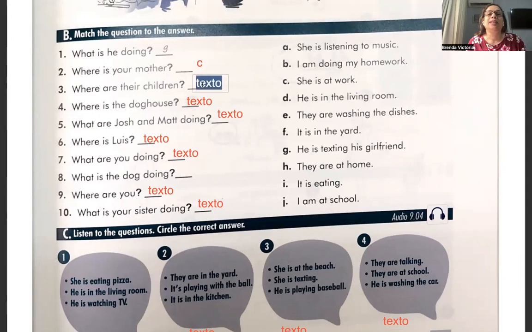Okay, where are the children? We looked for they, porque the children es lo mismo que they. Tenemos they are washing the dishes or they are at home. Como la pregunta es where, it's dónde. We have to write H, at home. Where is the dog house? ¿Dónde está la casa del perro? Es una cosa, so we need to get a sentence with it. Al principio, it, la F, it is in the yard, está en el patio, it. So we use F here.